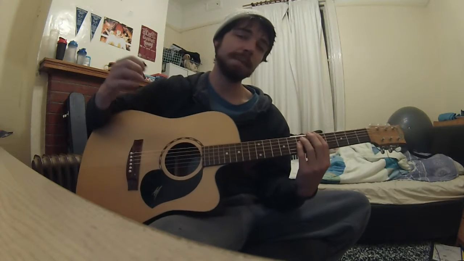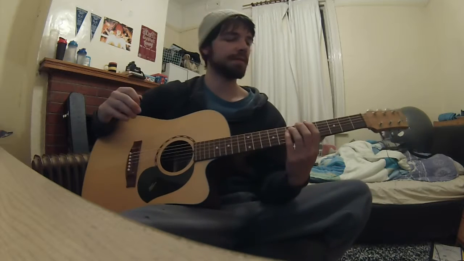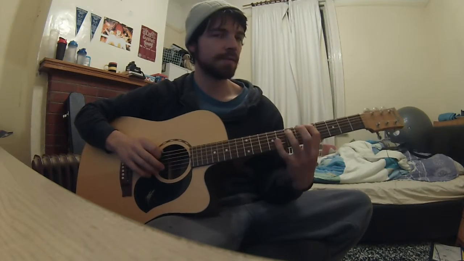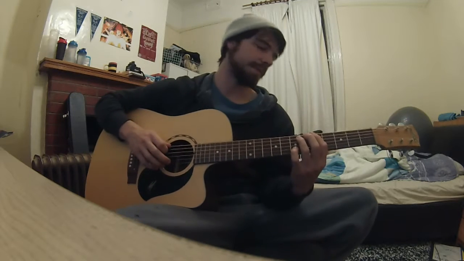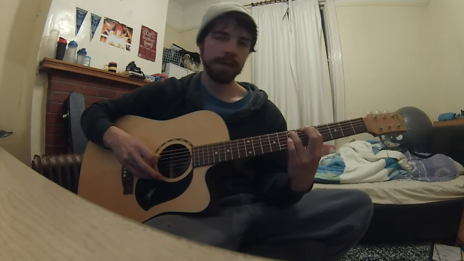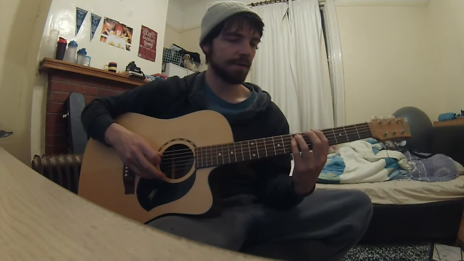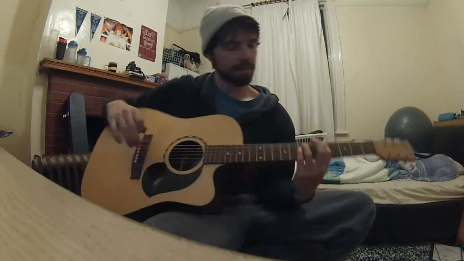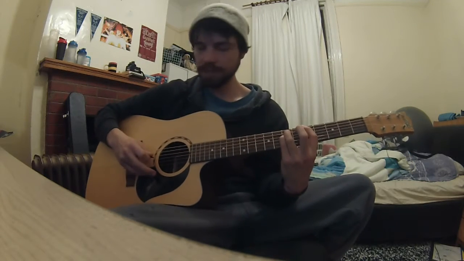Alright, so you may or may not know that a power chord is made up of the root note and the fifth. Right, so I'm playing an A power chord here, and if you want to add on the root note again, you just put your pinky underneath. You get a power chord like that.